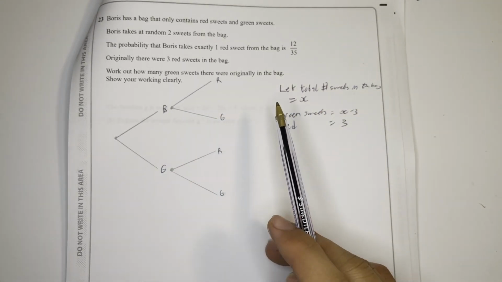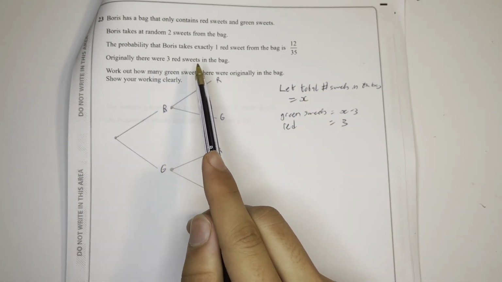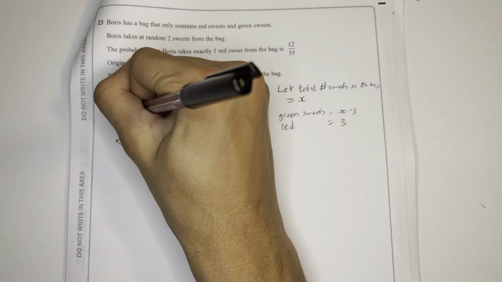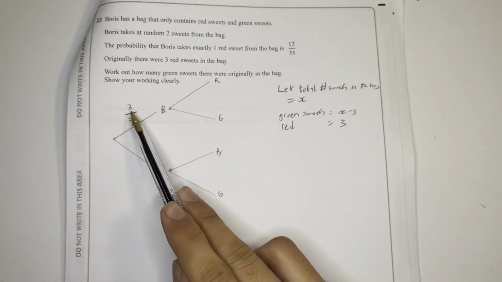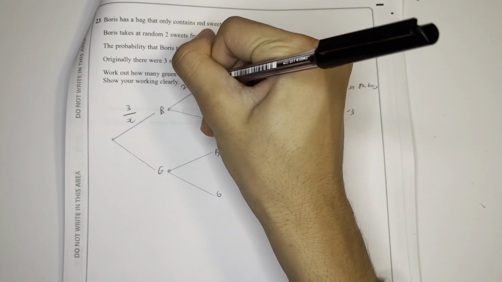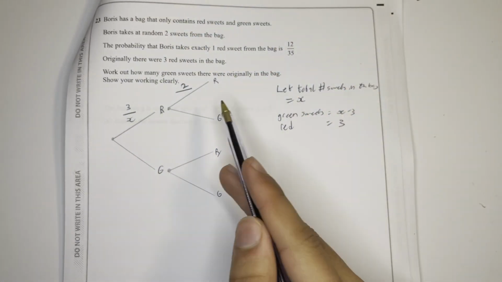Because the total number of sweets in the bag is x, and we know that the total number of red sweets in the bag is 3, we can write the probability of taking a red sweet first as 3 over x. However, if a red sweet is taken away, that means there will only be 2 red sweets left in the bag for the second choice, and the total number has been reduced by 1.